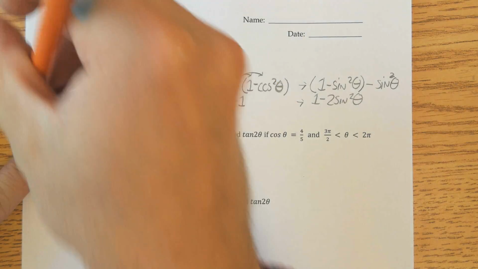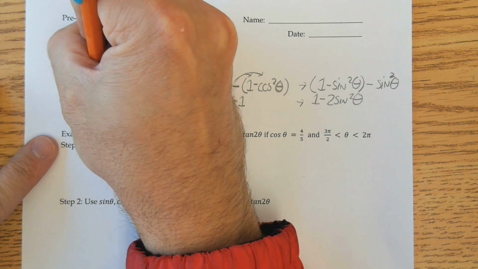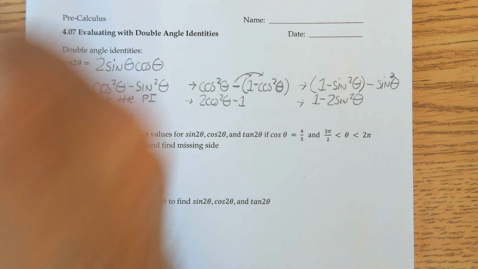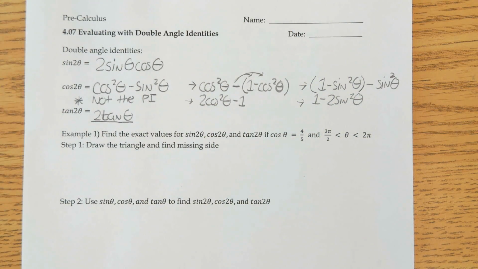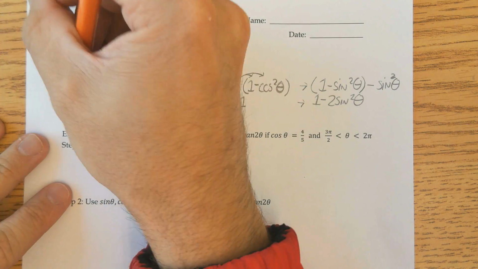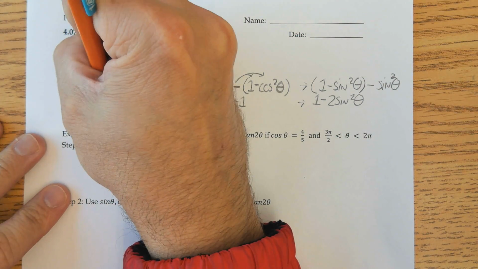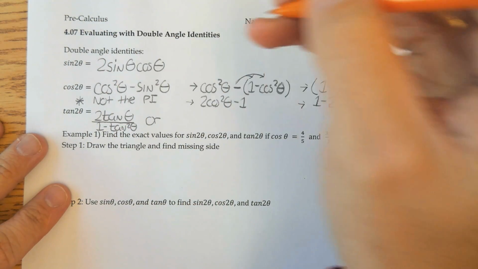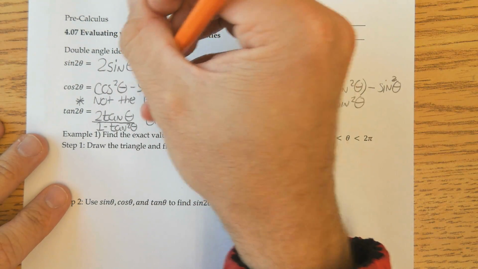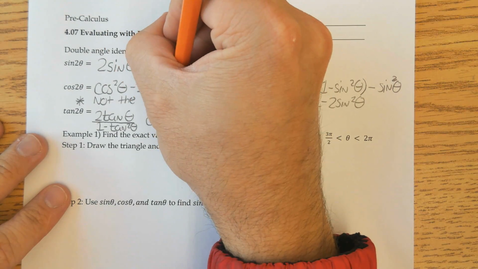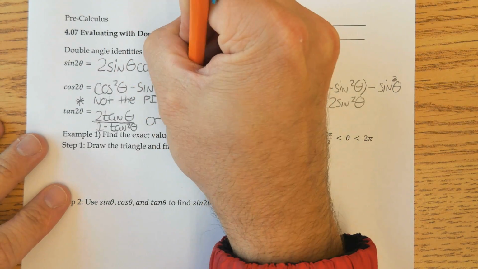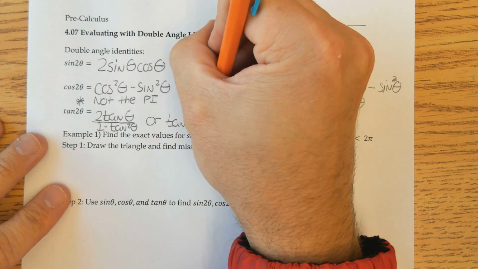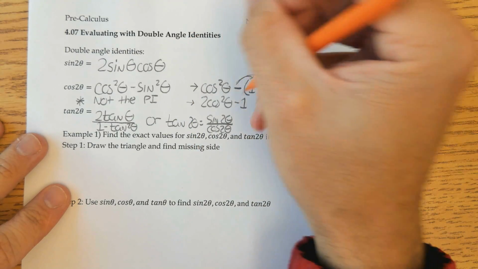All right, tangent 2 theta is going to be 2 tan theta over 1 minus tan squared theta. Or, because of the quotient identity that we learned about before break, you can say that tan 2 theta is equal to sine 2 theta over cosine 2 theta.